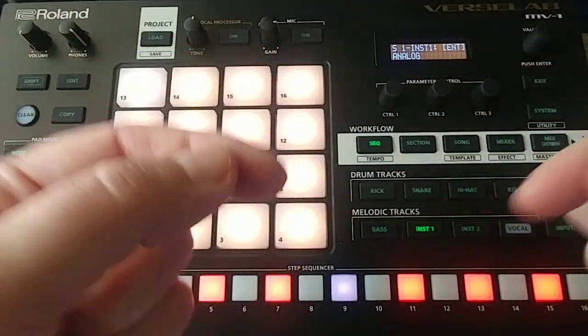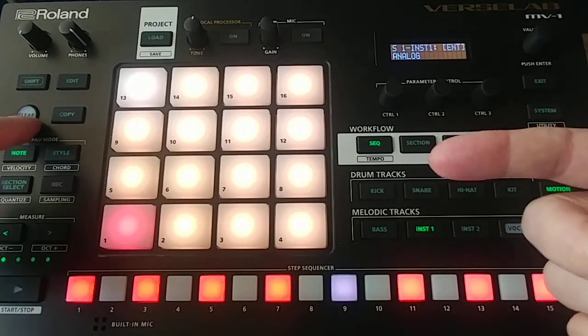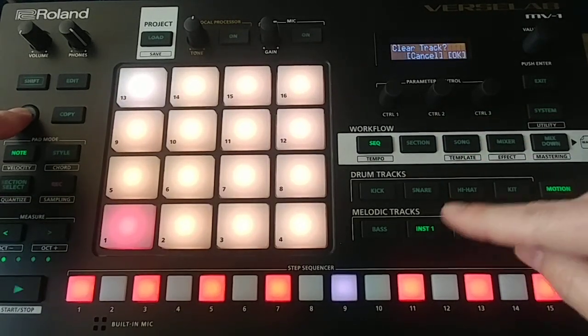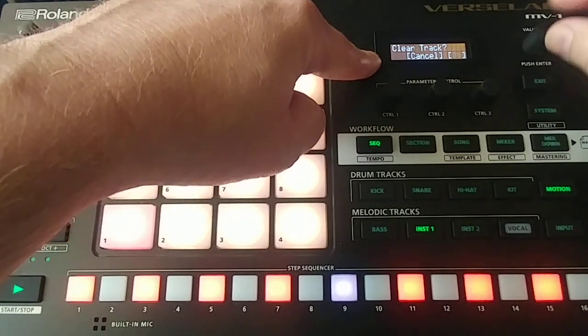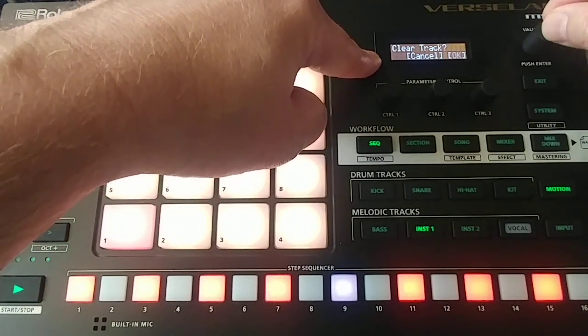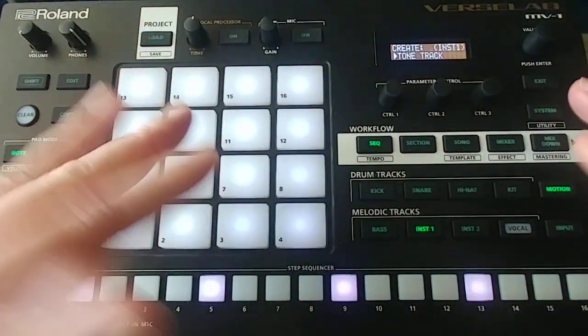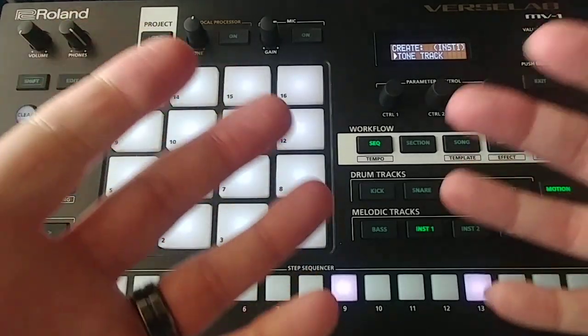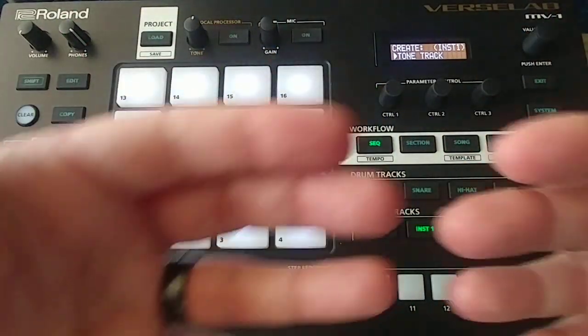If you want to clear a track of everything and start over, you can hold down the clear button over here on the left, and then hit the track, and it'll say, hey, do you want to clear the track? You can go to cancel, it'll do nothing. Or you can hit exit, it'll do nothing. If you go to OK and hit enter, it's going to clear that track. It clears all of the data you put in, all of the rhythm and the notes. It's all gone. The instrument is gone.